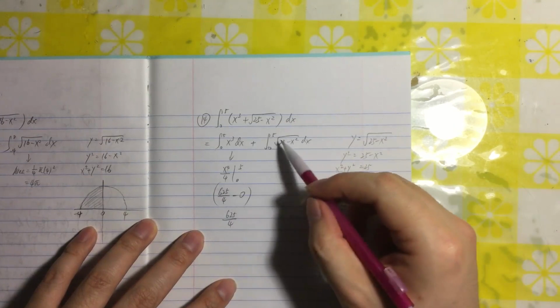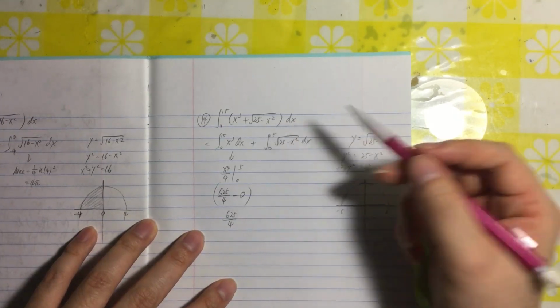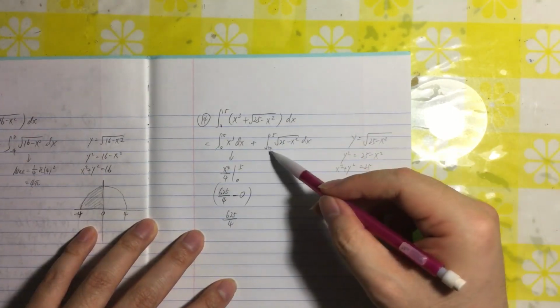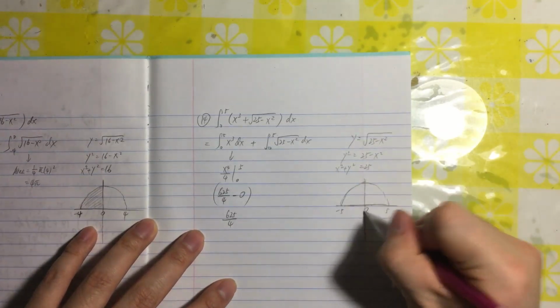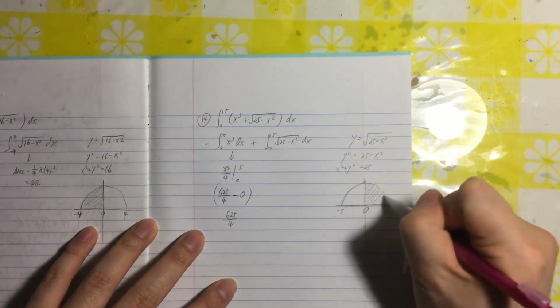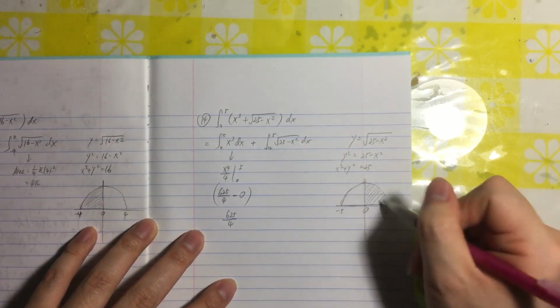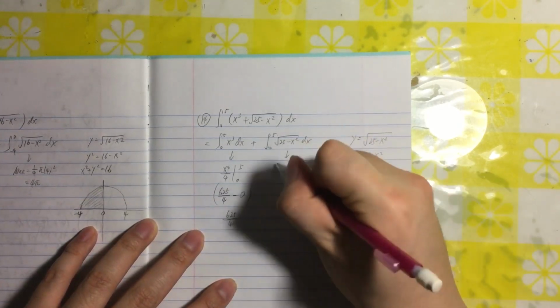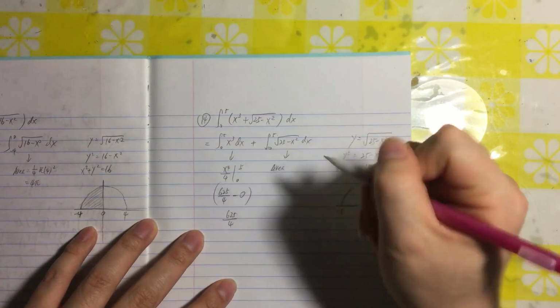For this integral, we're looking for area under the curve from 0 to 5. That's a quarter of a circle. We know that area of a circle is pi r squared.